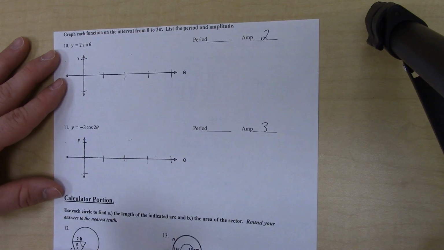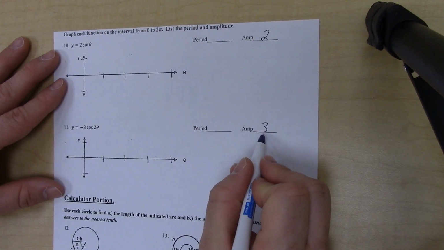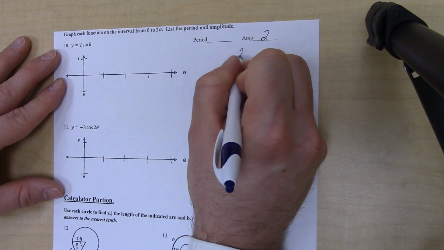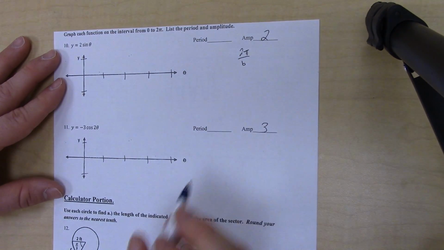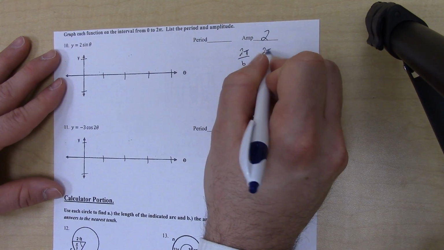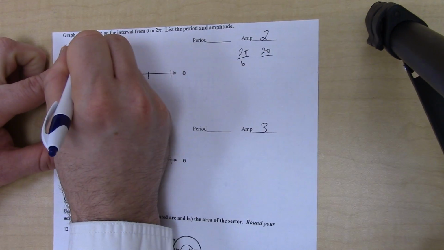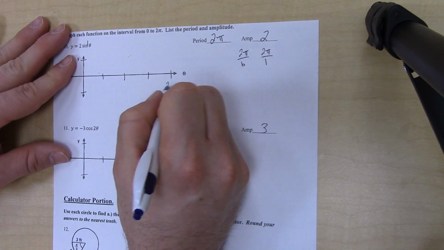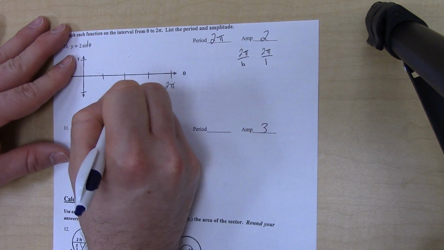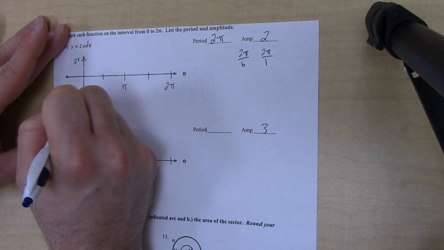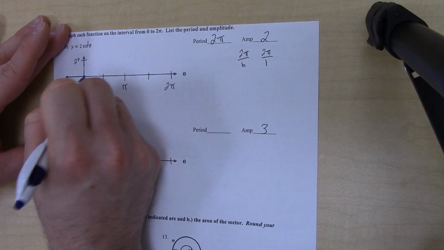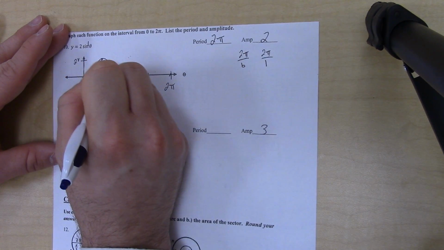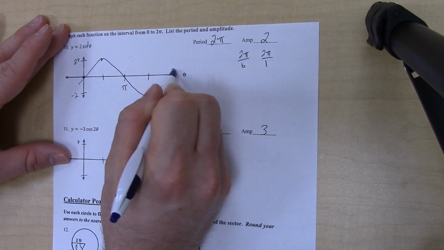But remember, the amplitude is a distance, so don't put -3 here. You'll lose a half a point. The period we can find by going 2 pi over b. So here I go 2 pi over my b. When there's nothing there, remember that means a 1. So my period is 2 pi. That's significant because I need that here, and then half of that here. The amplitude goes here. We always start sine at 0, and it's up, down, down, and up.